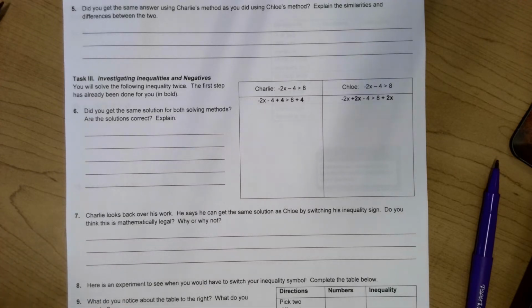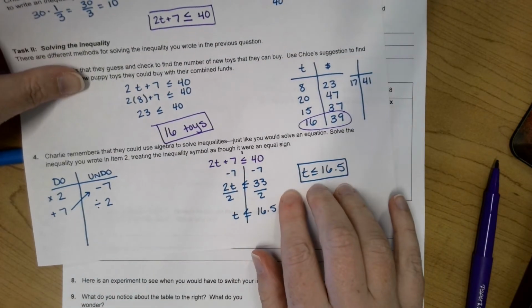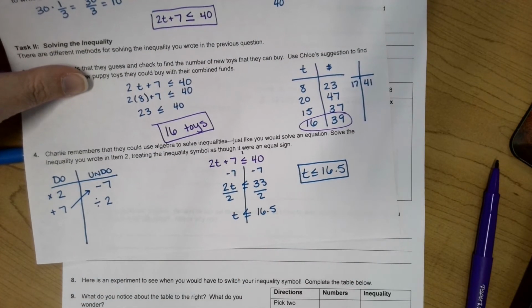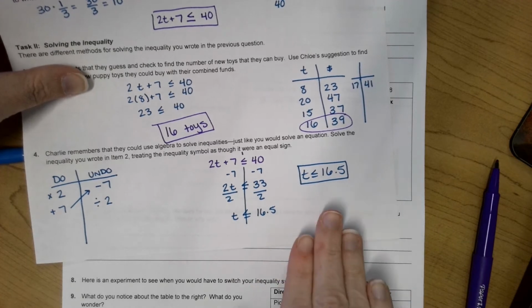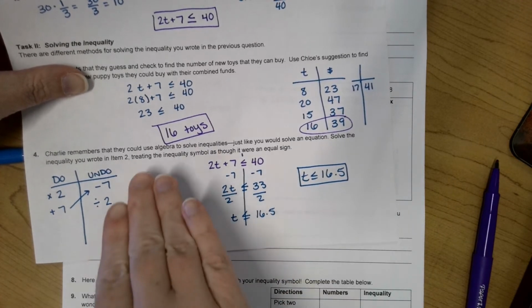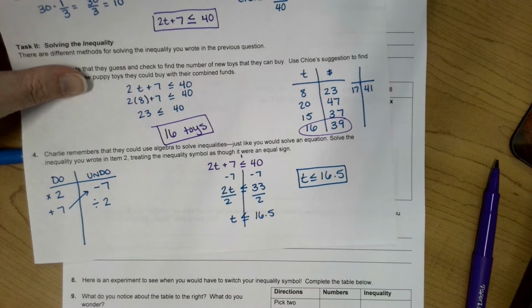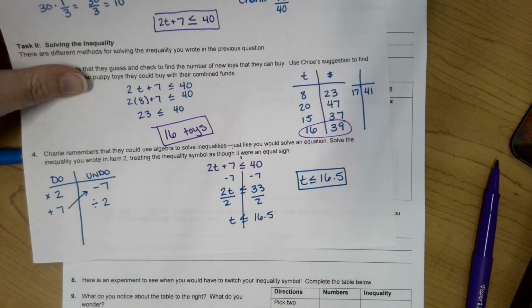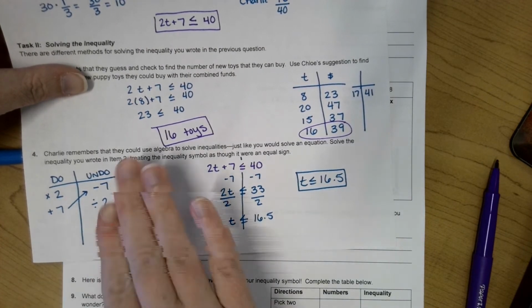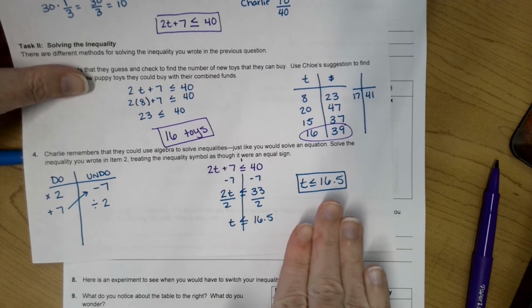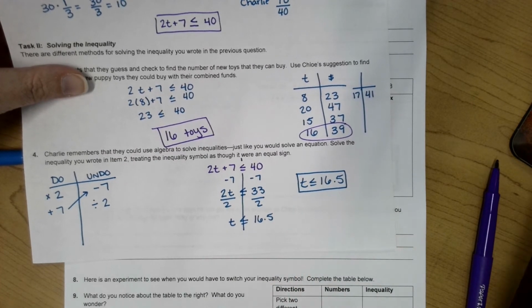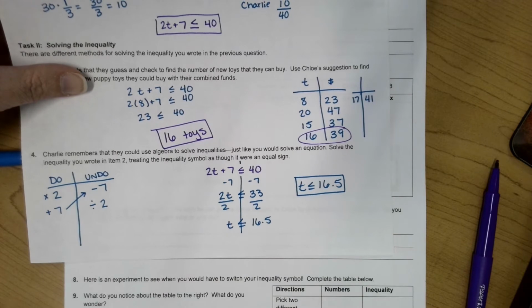So even though mathematically Charlie's answer is more precise, logically it doesn't make sense. This isn't an instance where a decimal answer makes sense. So Chloe's method actually makes more sense. So here's my suggestion. It's not even that Chloe's method makes more sense. Charlie's method makes more sense, but when we think about the problem, Chloe's answer is better.